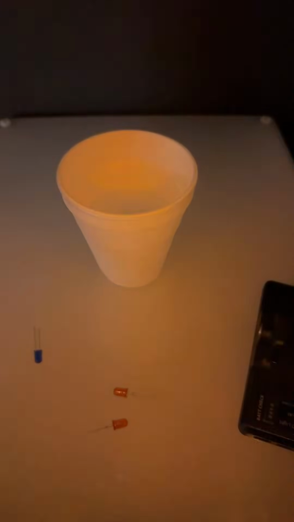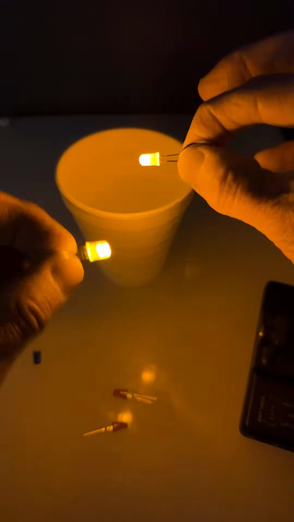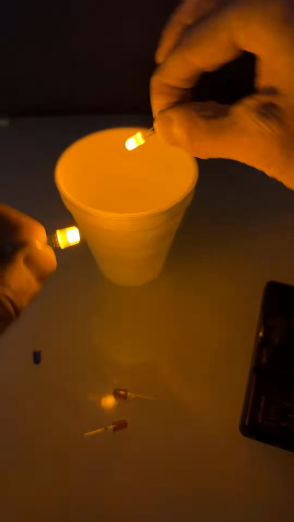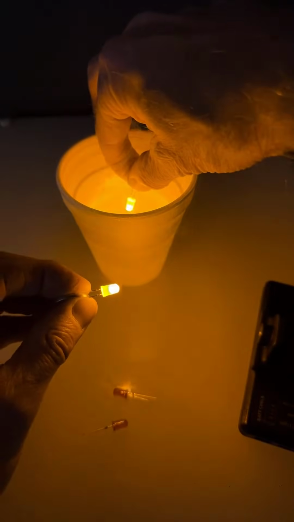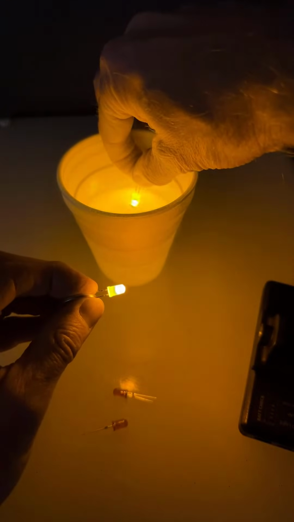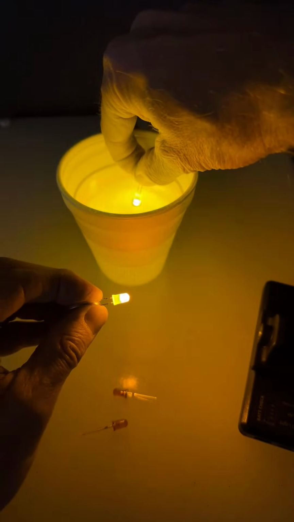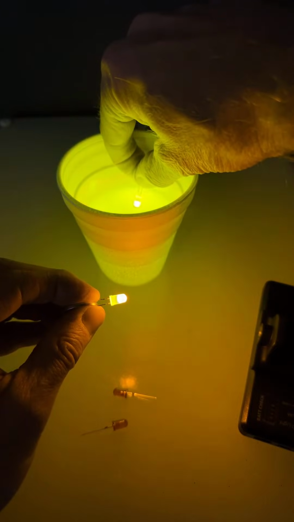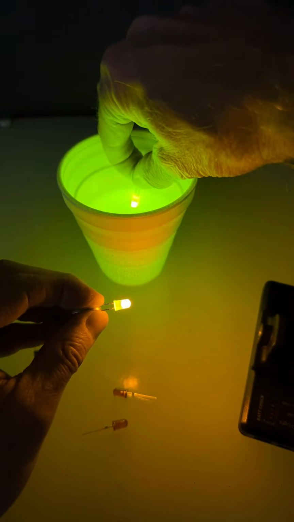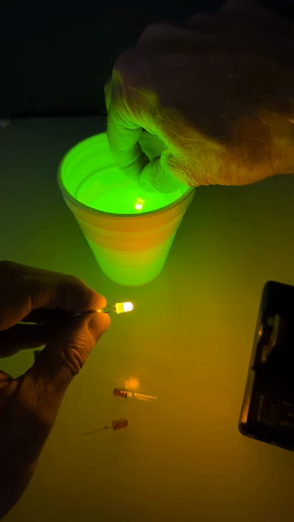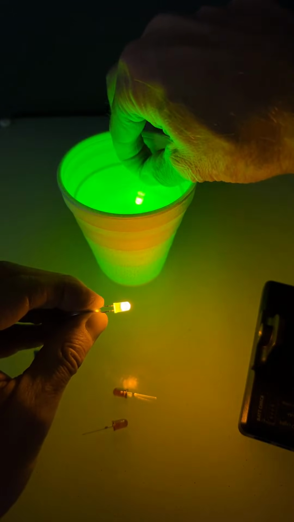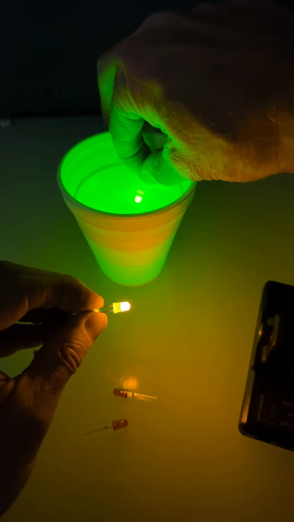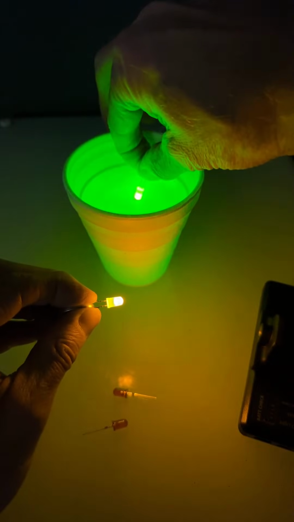Here we go. I got 2 LEDs, both of them yellow. All right, we're gonna dip one in the liquid nitrogen. You can see it starts out yellow, and as it cools, you can see a shift to green. Something about empirical evidence, Video Gamer. You just can't argue with it. Look at that shift to green. Come on, man. Video Gamer's green with envy.